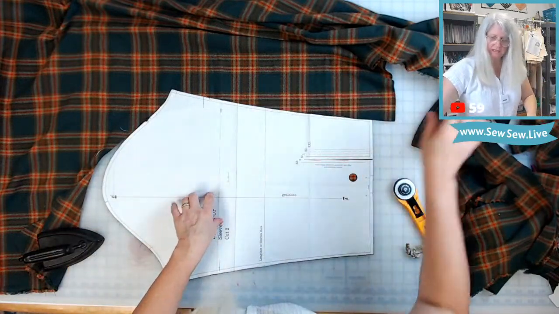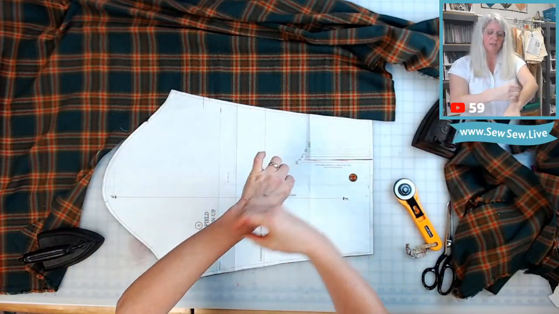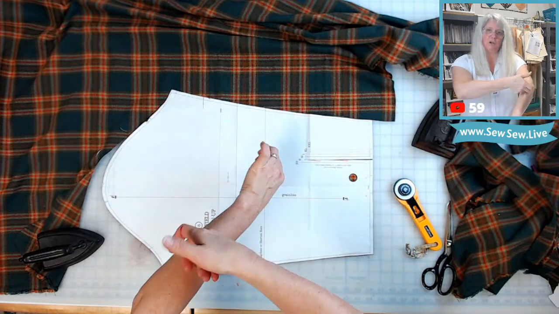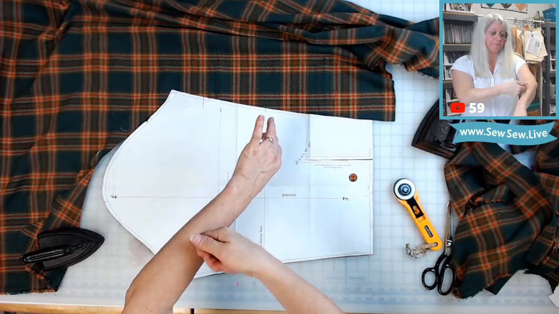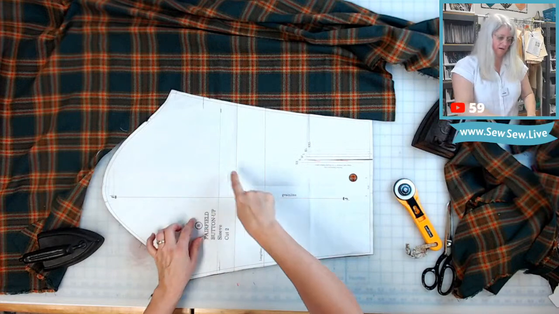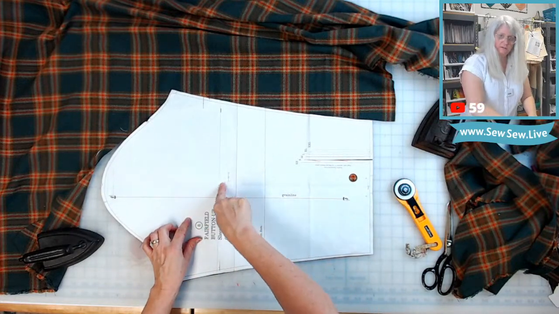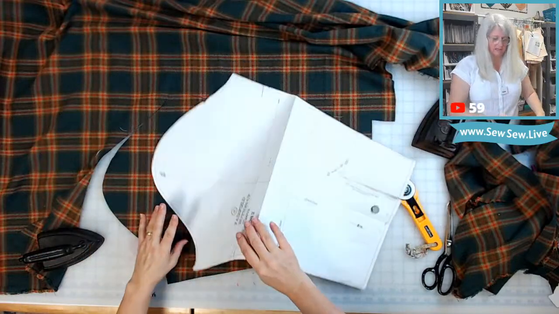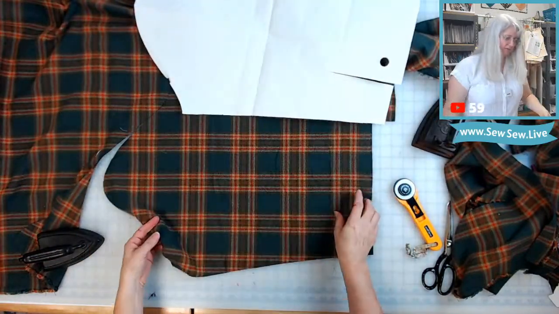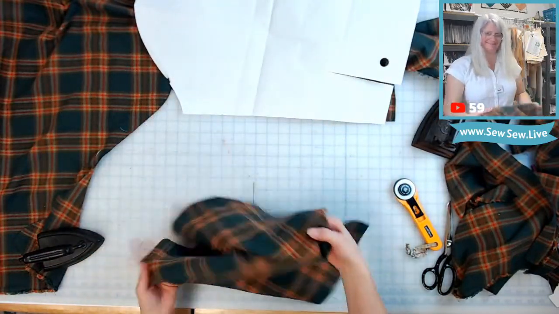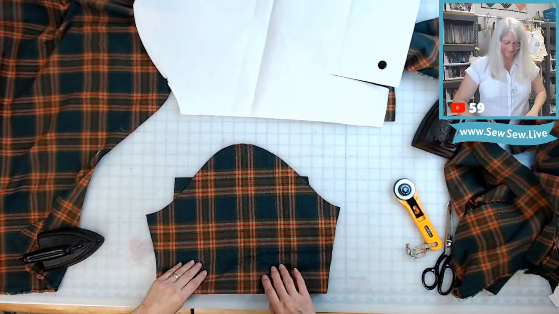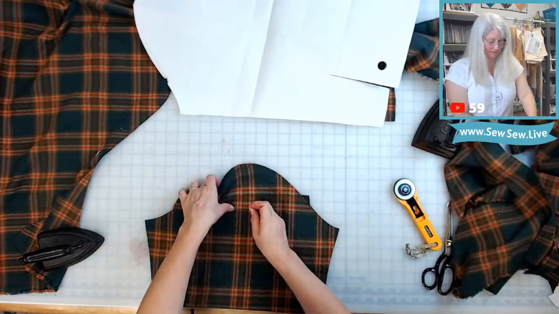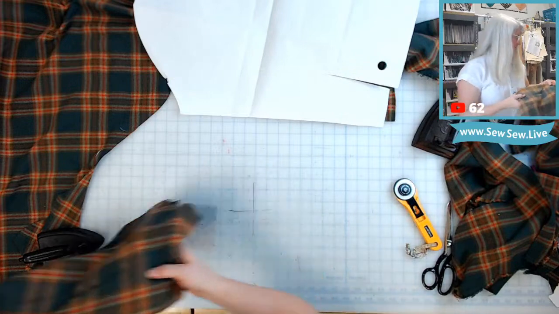If you're doing the little button up, so this comes with a button tab, like when you roll up your sleeve, and there's that little button loop there. There's the mark right here for it. So you want to make note of that. Keep your sleeve handy. Flip your sleeve so you have a left and a right. I'm going to pin this so I know that that's this side.